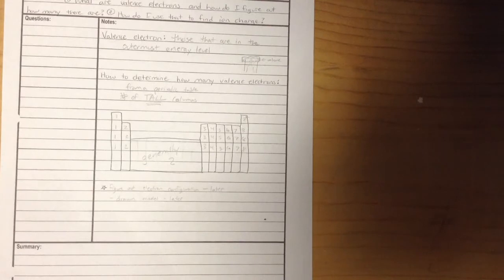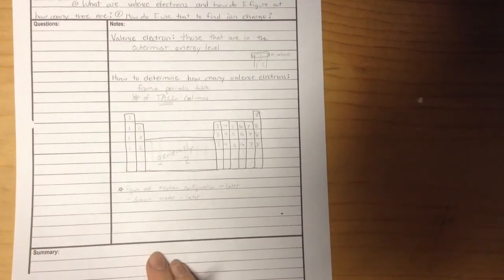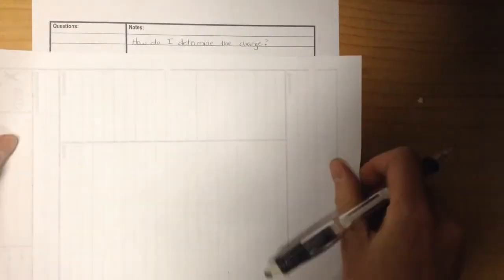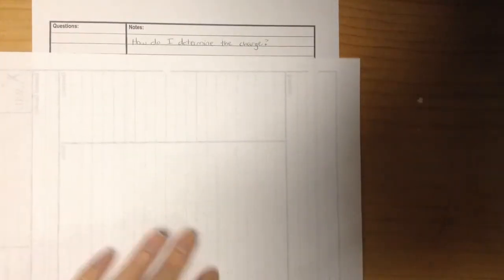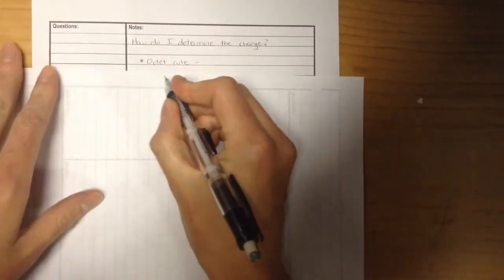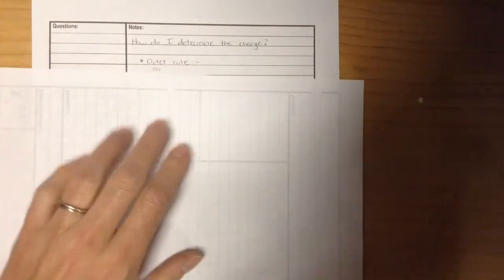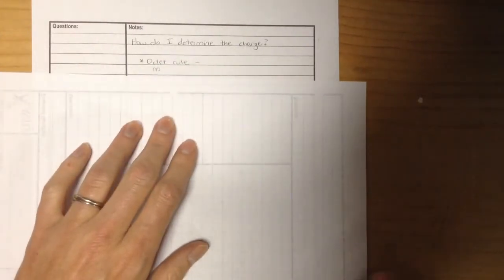ion charge. Now if you want to stop and make a summary of just how to find the number of valence electrons and add some questions in here to quiz yourself on later, that would be fantastic. But for now, let's talk about how do I figure out the ion charge. Now there's this thing called the octet rule, and if you're familiar with the word octet, it literally means 8, which we'll come back to in a second.